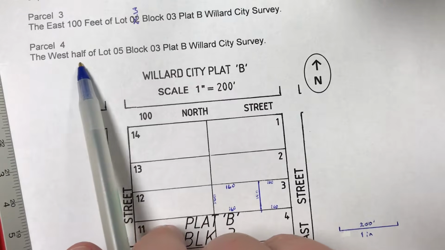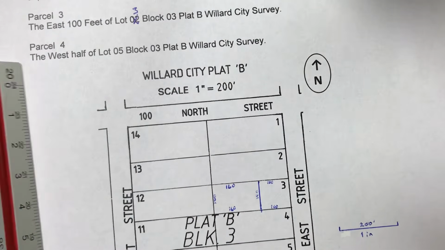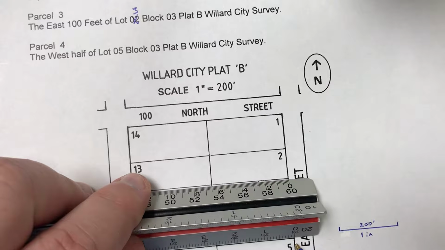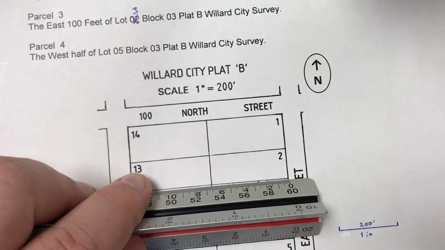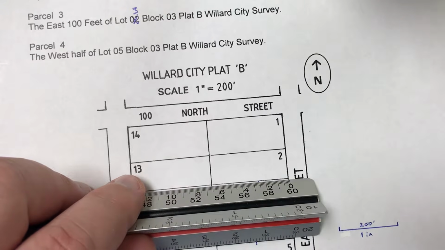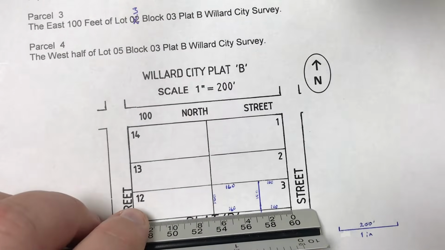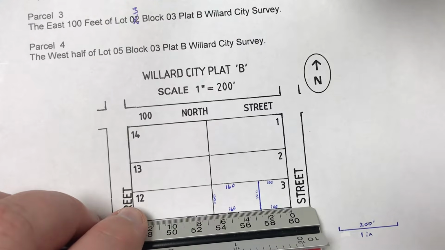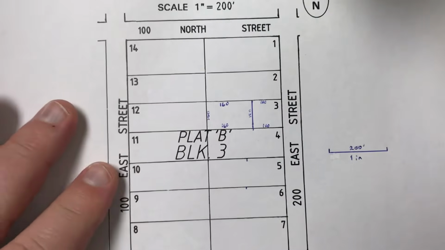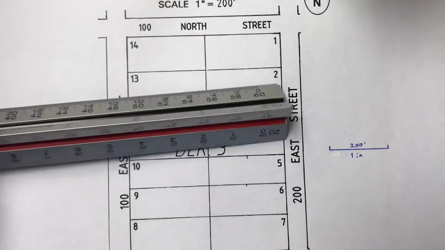So if we did the same thing, the west half of lot 5, we'll actually do lot 5 this time. So the west half of lot 5, we can measure that, and that measurement is 260 feet. So 130 is half of 260. So you can do 100, 1, 2, 3, 130, and there's your halfway mark. So we'll do it on both sides. 130. And I'm doing it in pen. Oh, we're out of frame. 130. So you can see I marked those.